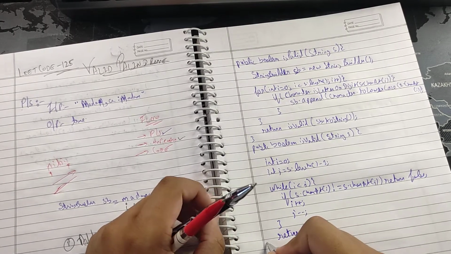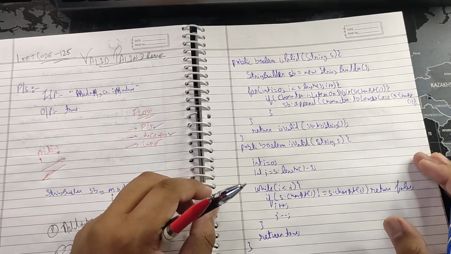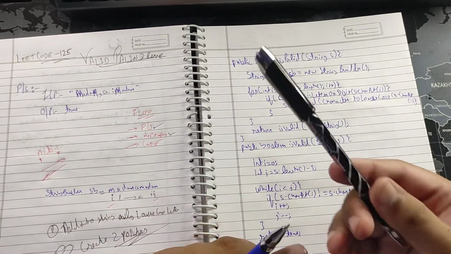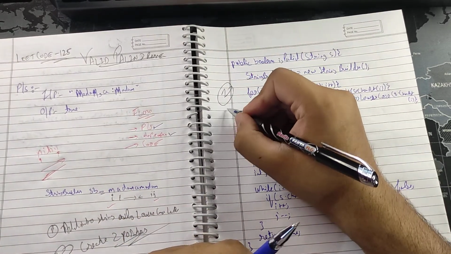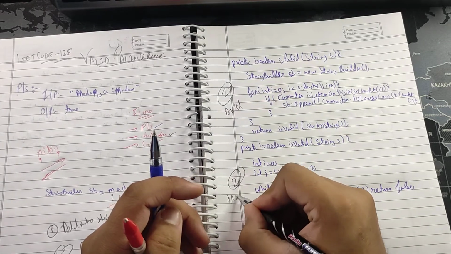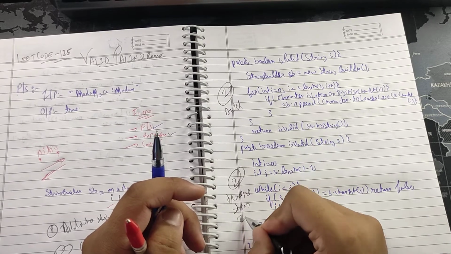So that's how we are solving this problem. I hope the problem statement is absolutely clear. The code is very simple, I just did two jobs as I told you. My first job is to add into my string, and my second job is to traverse the string using two pointers.